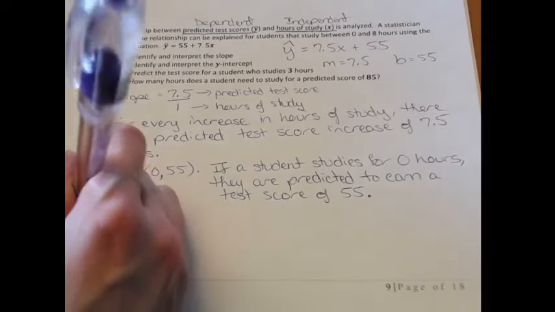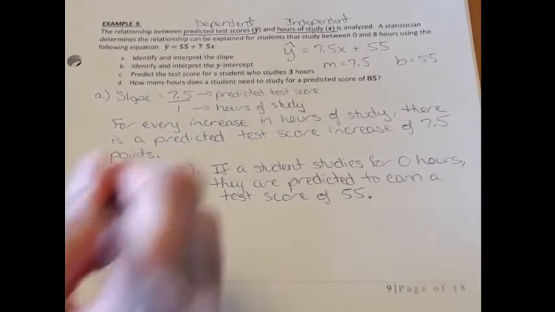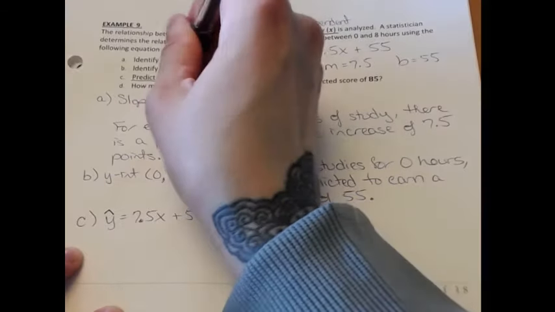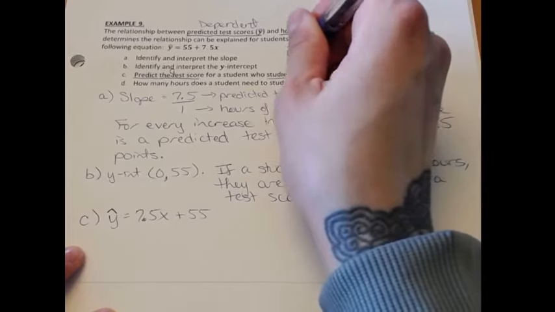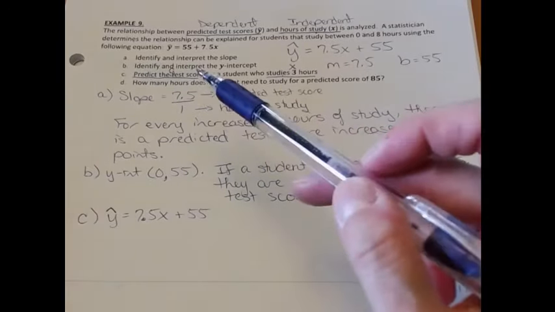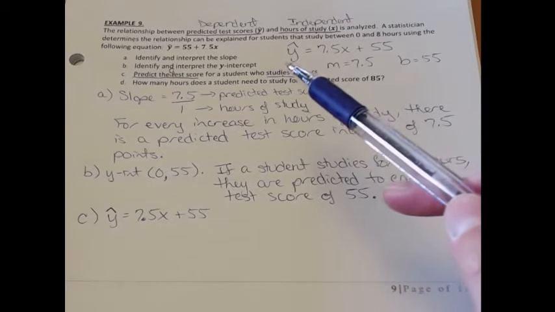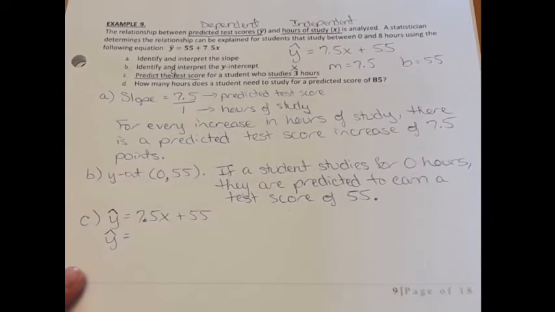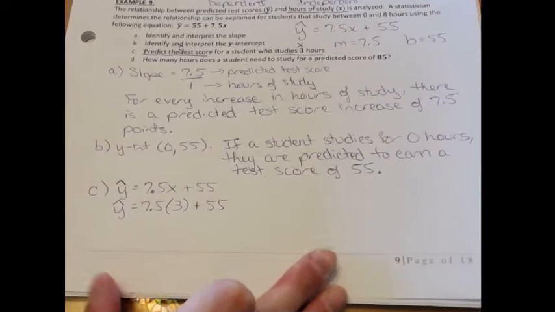Okay, let's take a look at part C. Part C says predict the test score for a student who studies 3 hours. Just like before, we have our formula, y hat is equal to 7.5x plus 55. We are asked to predict the test score. We know that predicting the test score is represented by y hat. And if we're told that the student studies for 3 hours, we know that the hours of study is represented by x. Notice how I underline this phrase and I write y hat above it. I underline studies 3 hours and I wrote x above it because we know the value that we're given is exactly x. It's our hours of study. So we need to calculate y hat. So we have y hat is equal to 7.5 times, and then x is going to be replaced by 3 because we were told that this particular student studied for 3 hours.